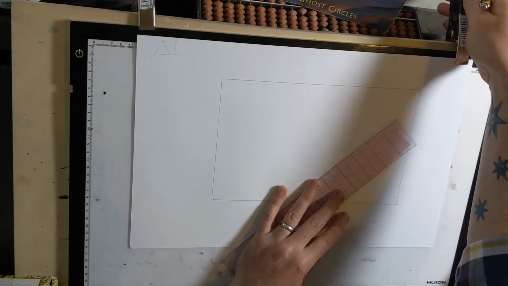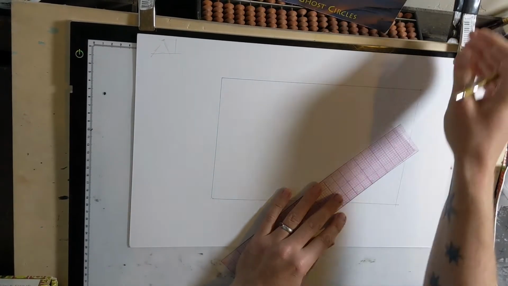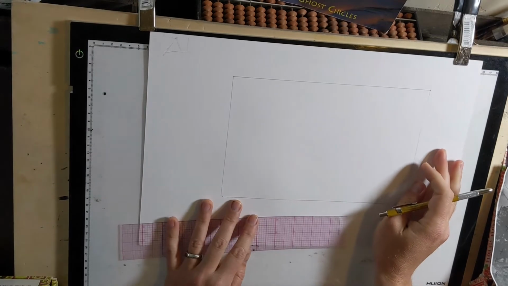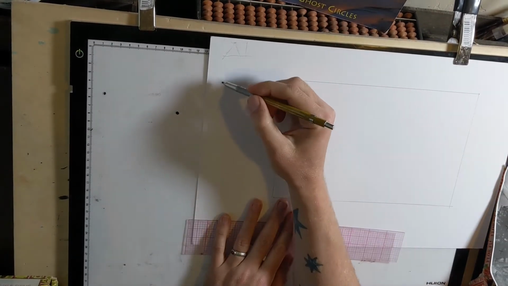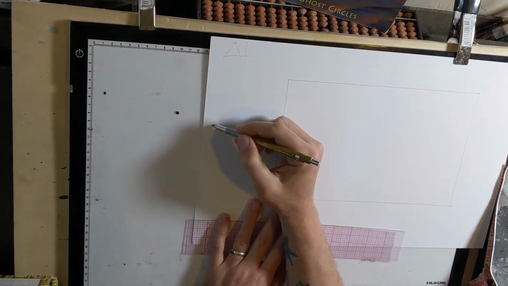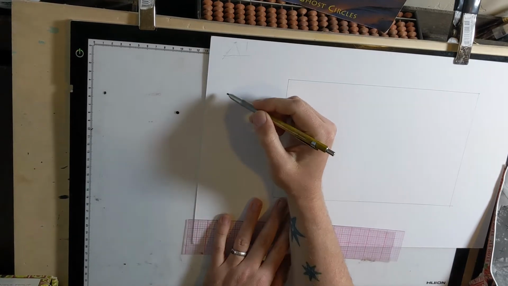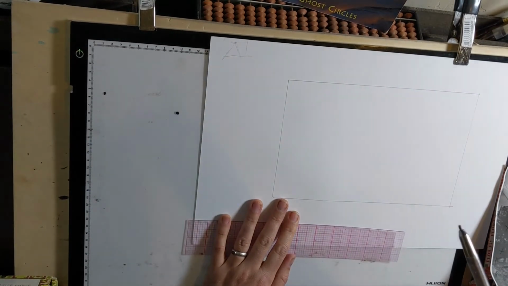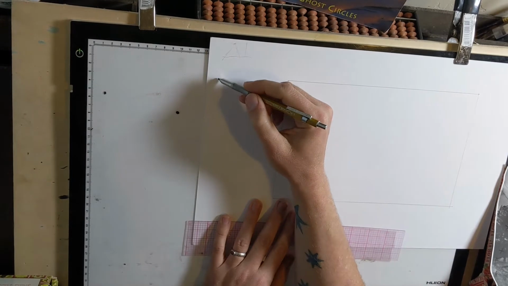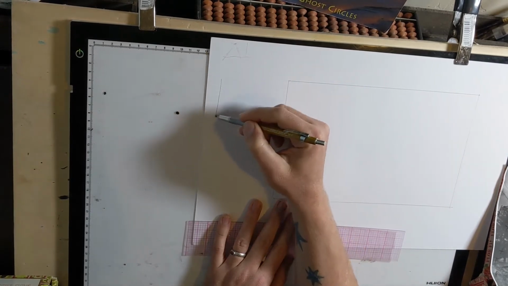The other thing I want to do in this drawing is start using thumbnails, and you should all do this. This is the way professionals work. It's like making a quick version of your drawing before you decide to start drawing.